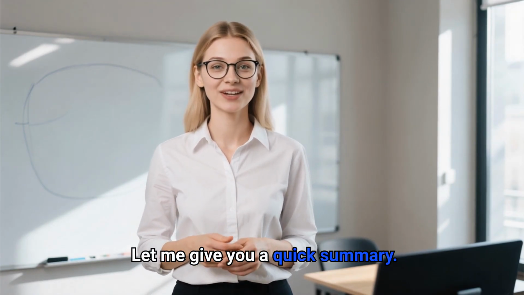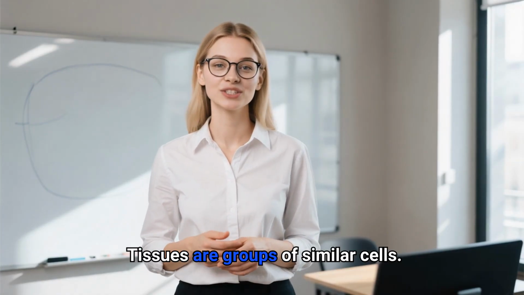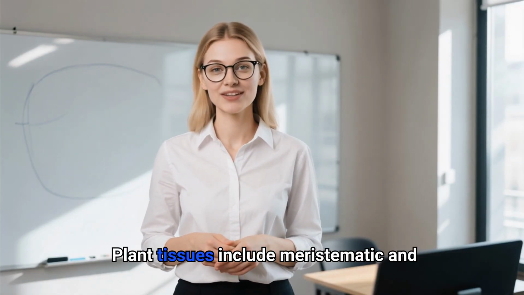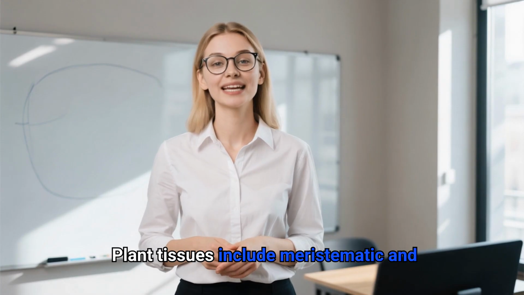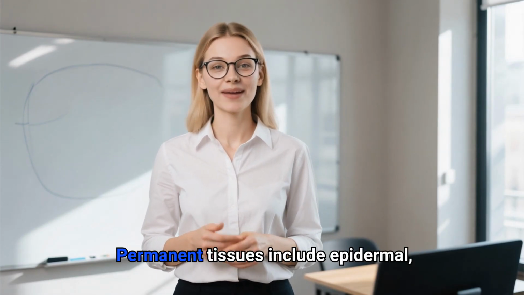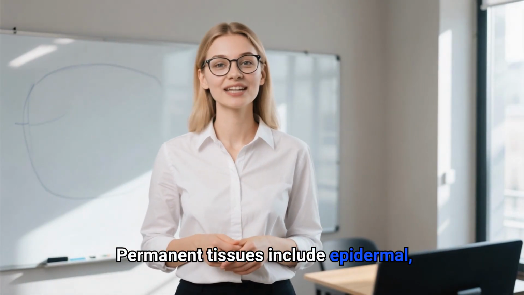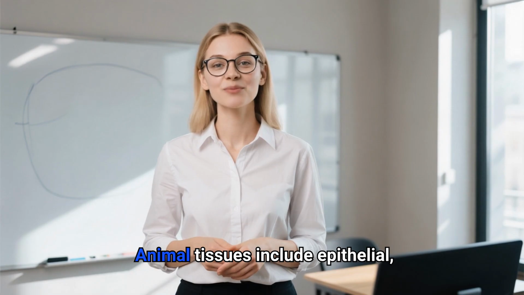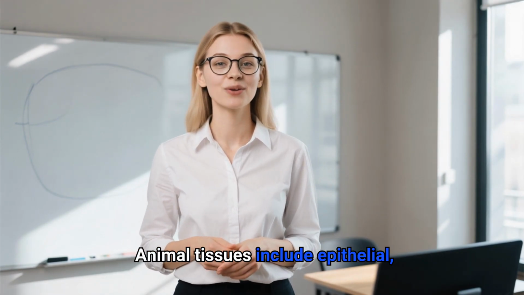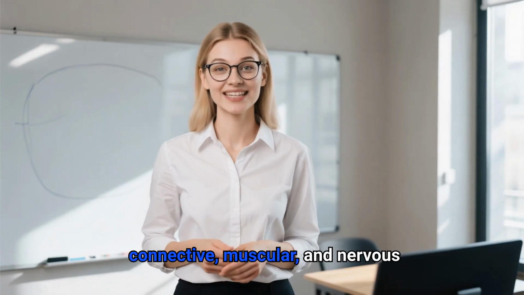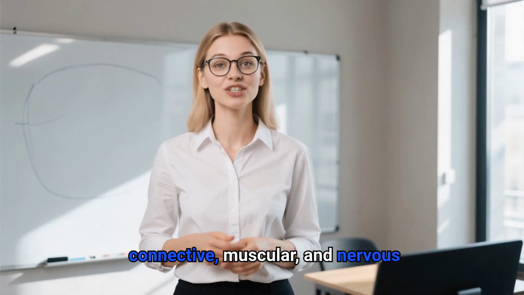Let me give you a quick summary. Tissues are groups of similar cells. Plant tissues include meristematic and permanent tissues. Permanent tissues include epidermal, vascular, and ground tissues. Animal tissues include epithelial, connective, muscular, and nervous tissues.